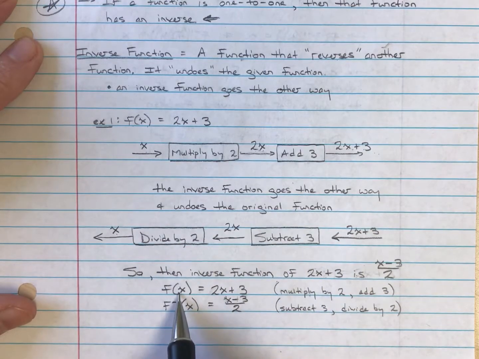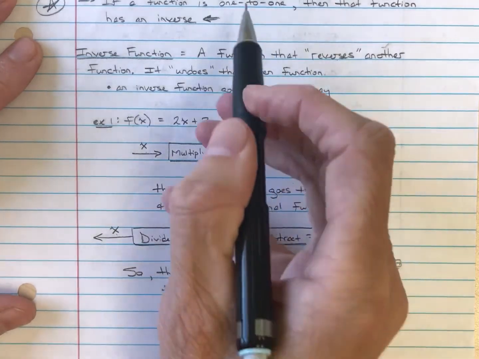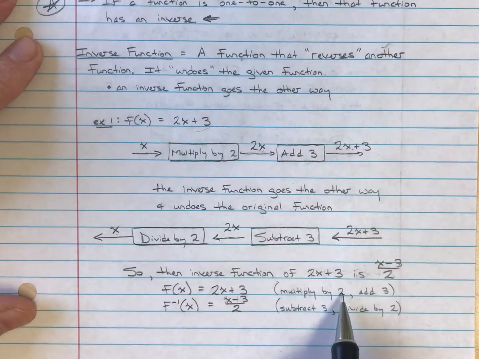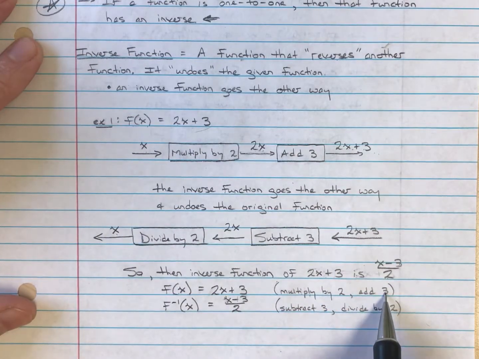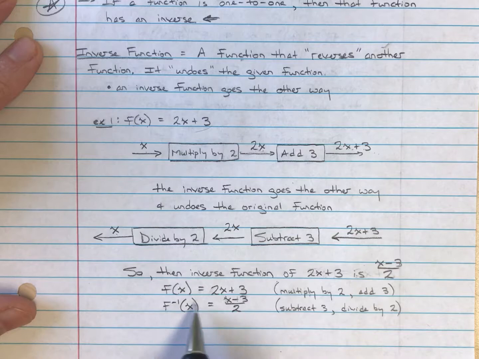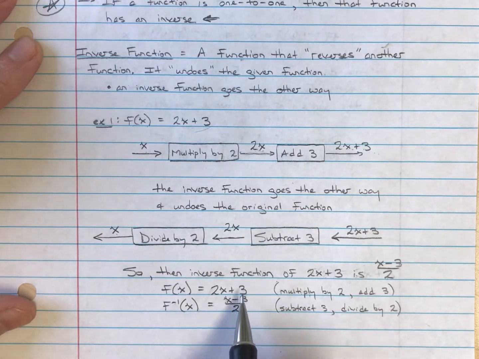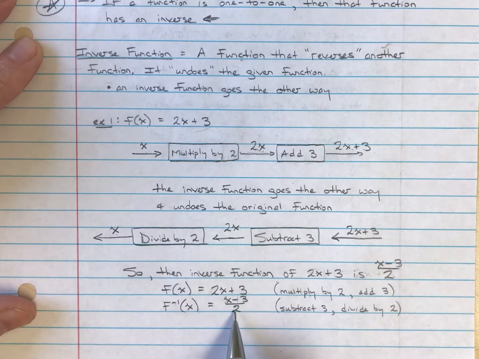So here's the function, f of x equals 2x plus 3. We multiplied by 2, and then we added 3. The inverse function, the one that undoes it, is notated with a little negative 1 just above and to the right of the function's name. So the inverse function of f is x minus 3 divided by 2.